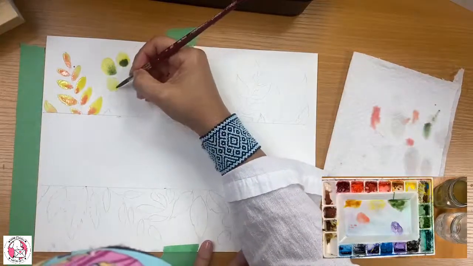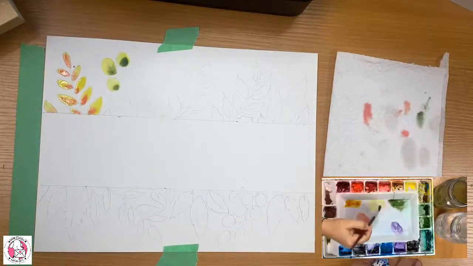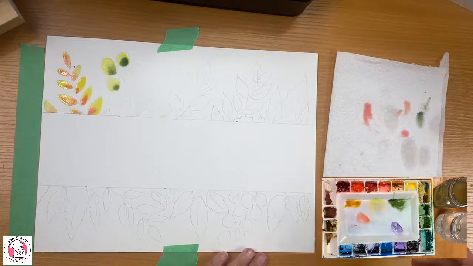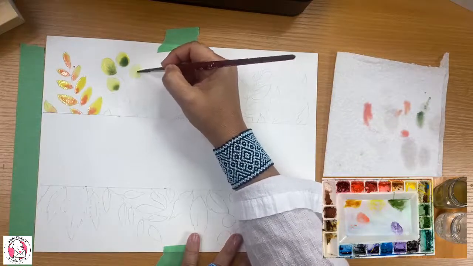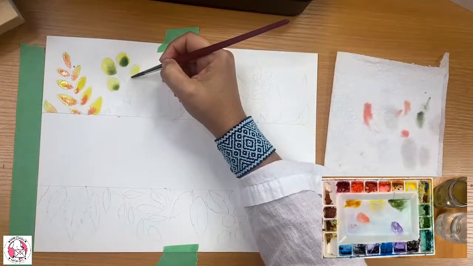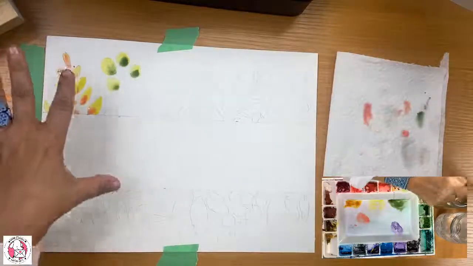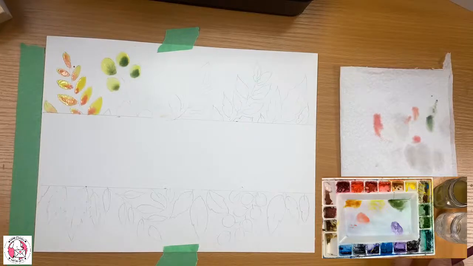So just a little bit of green again. Clean my brush, add clean water. And I'm going to keep adding the yellow, and the green in the bottom, just one dot. And when you're doing watercolor, don't worry if you feel, oh, it's too much color. It is not, because by the time it dries, you are going to lose the intensity of the color.